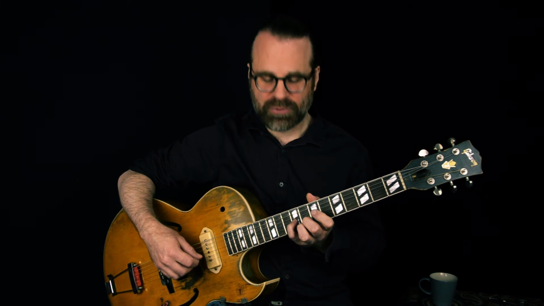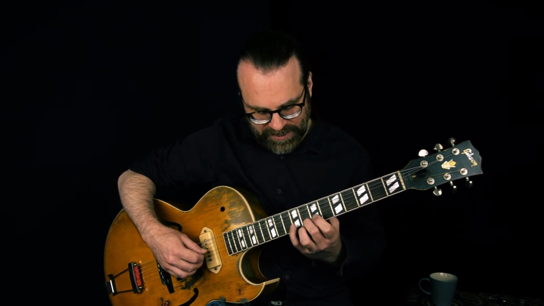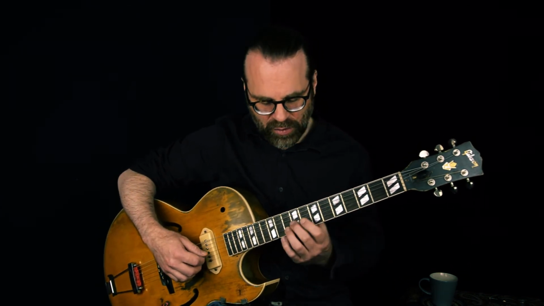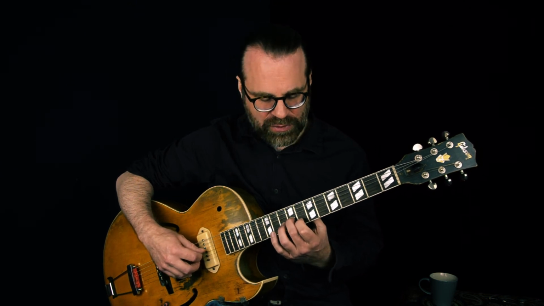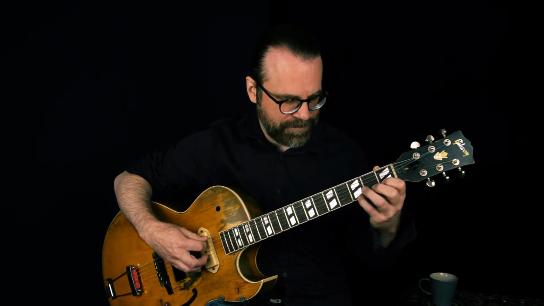So we have 4 different ones, and the next 2 are both like double drop 2 versions. So we take the second note from top and we drop it down 2 octaves. And we keep the 3 the same. So you can also play it here. So it's that chord.